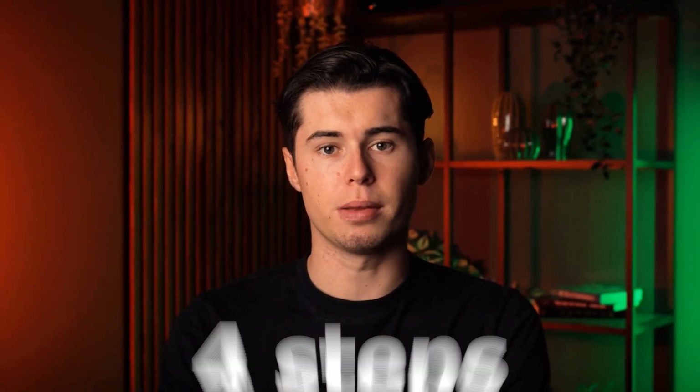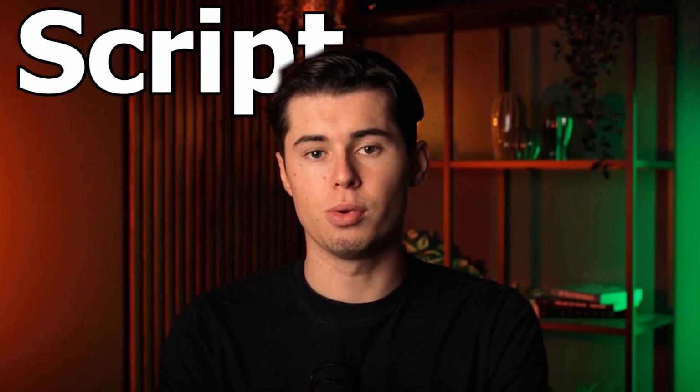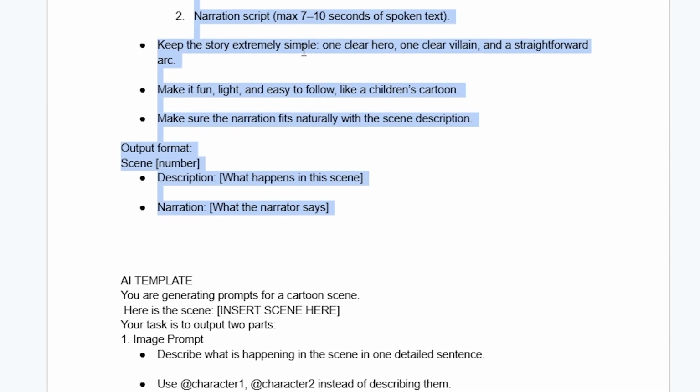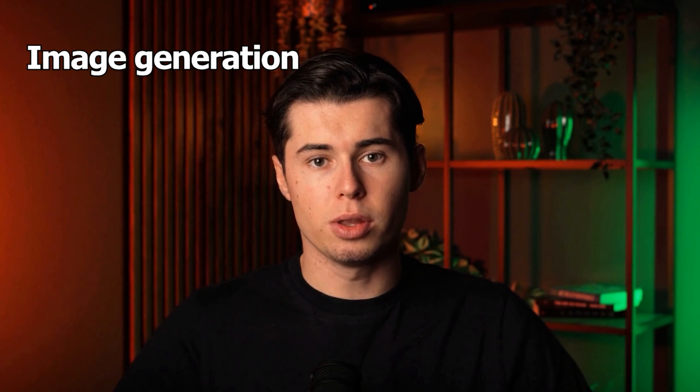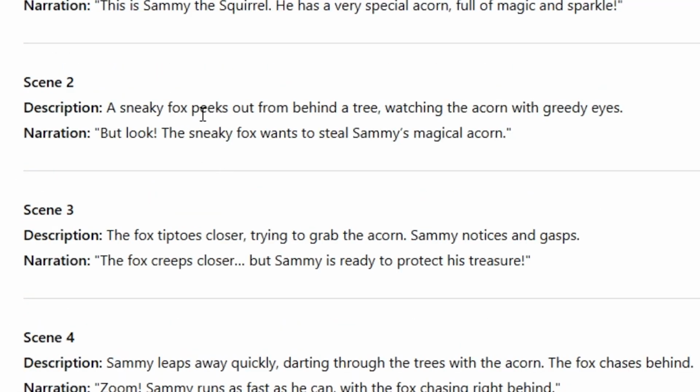So the way we're going to be creating these AI cartoons is basically in 4 steps. First of all, we're going to create the script. And while we're doing that, I'm also going to teach you exactly how to write a good cartoon script yourself. Plus, I'll give you an AI template that makes the whole process easier. After that, we'll move into the image generation part. That's where we'll actually start turning the script into visuals, using a secret tool that makes the whole process easier.